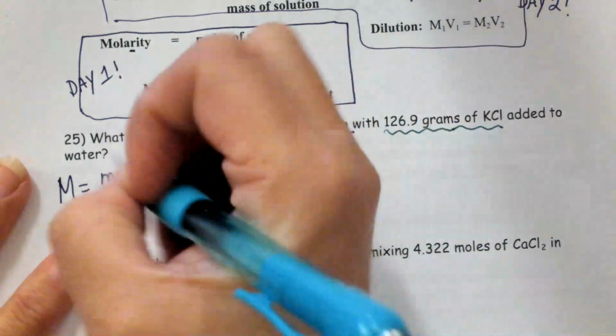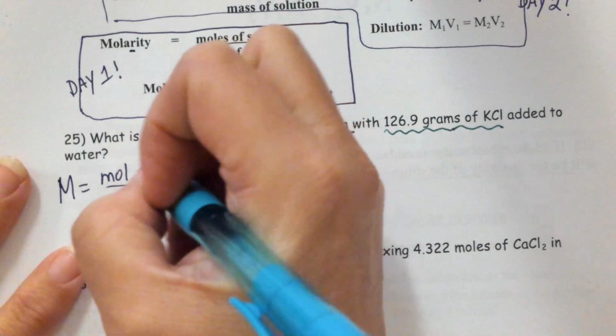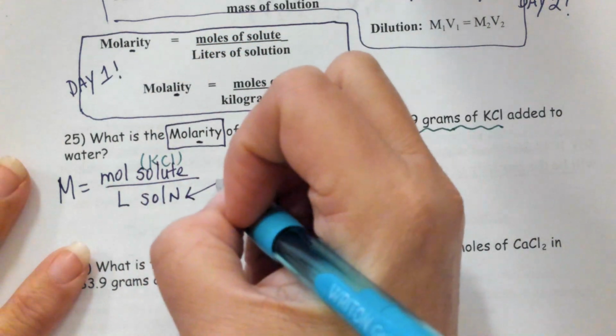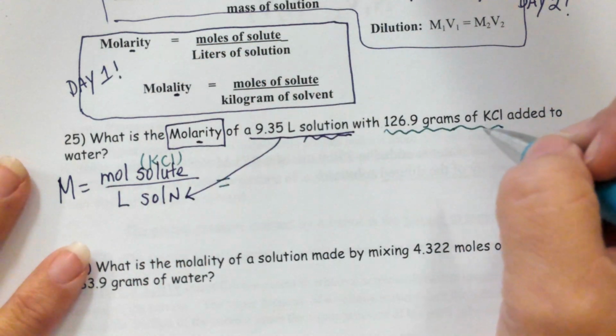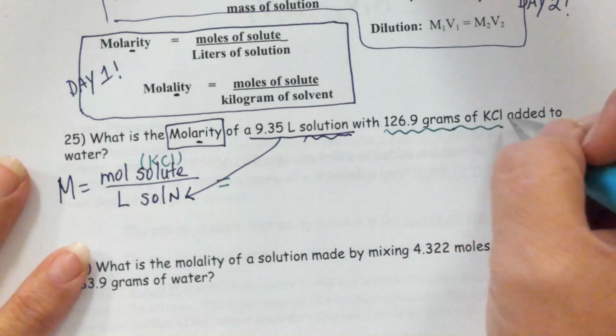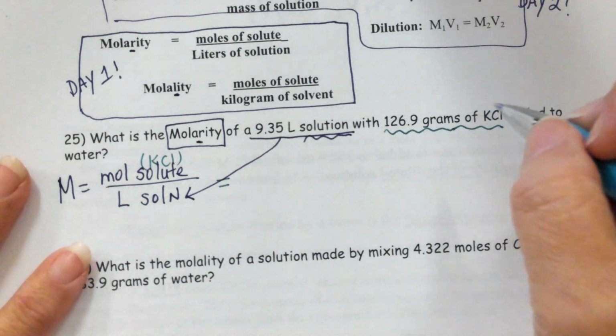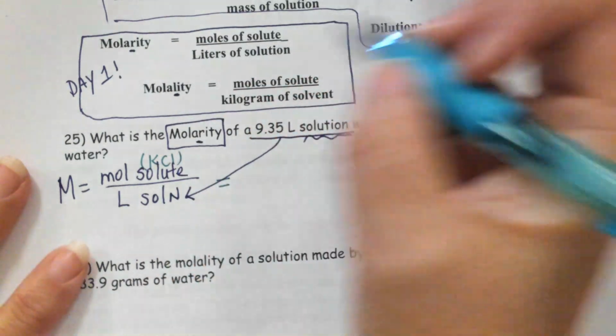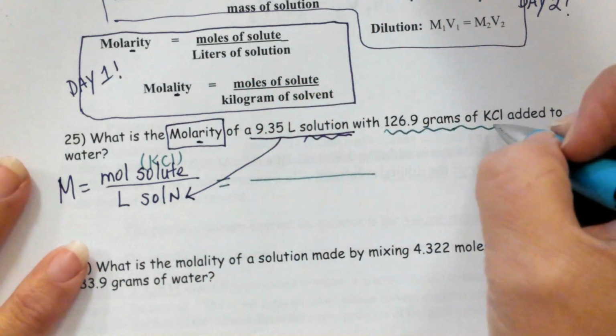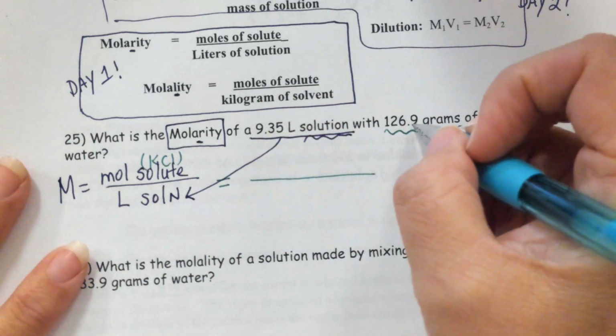And we're going to take that with 126.9 grams of KCl. So our solute is KCl, just so you know. Because it says we're going to take the grams of KCl and add it to the water. So usually when we're adding to something, that's the solute added to the solvent. All right, so all we have to do here is, this is not a hard one at all, except for, what do we notice here?